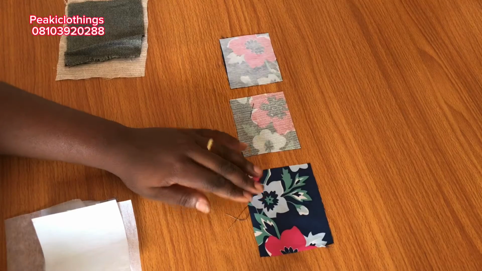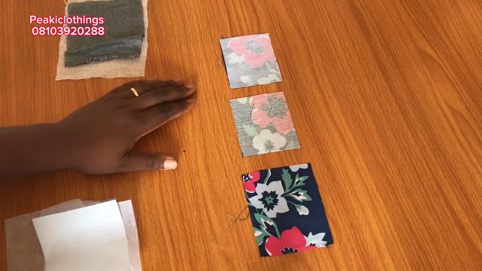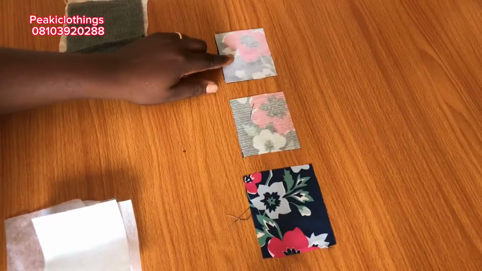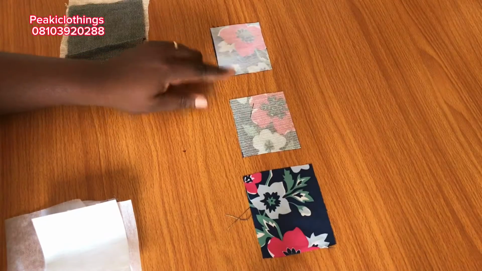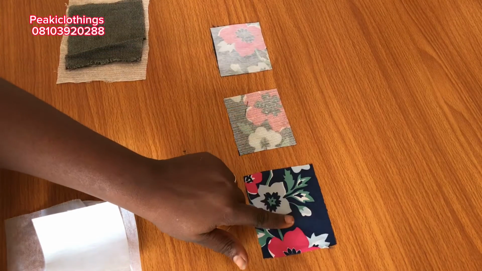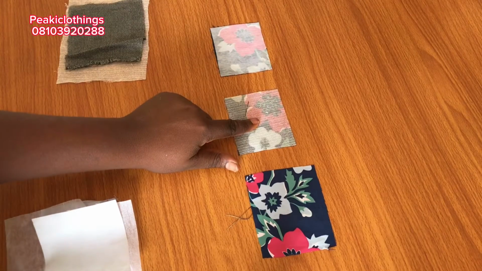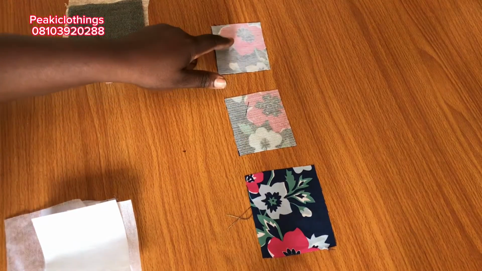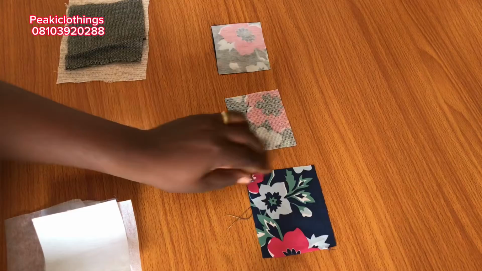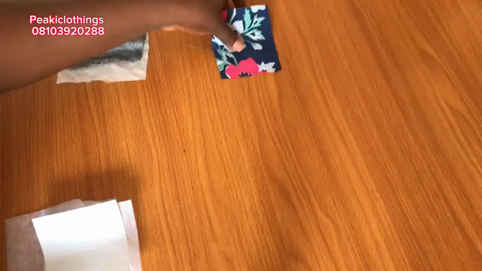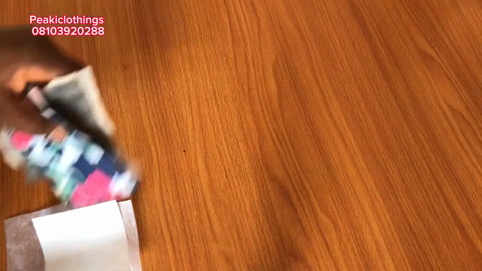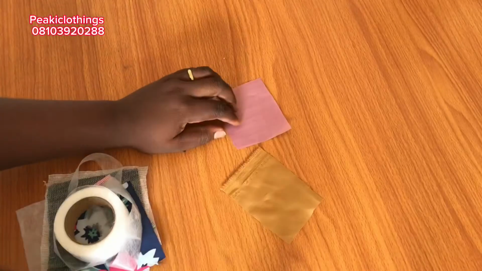Please note that all the interfacing that I've provided for examples in this tutorial are fusible interfacing, in the sense that you can use your iron to press them onto a fabric and it stays like the picture you are seeing. There are some that are not fusible, that are called sew-in interfacing. That is to say, you have to sew them without ironing.